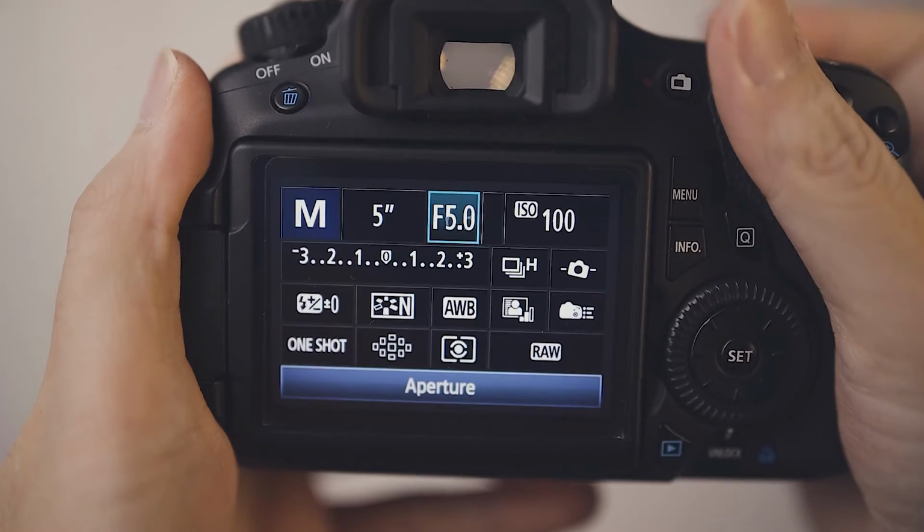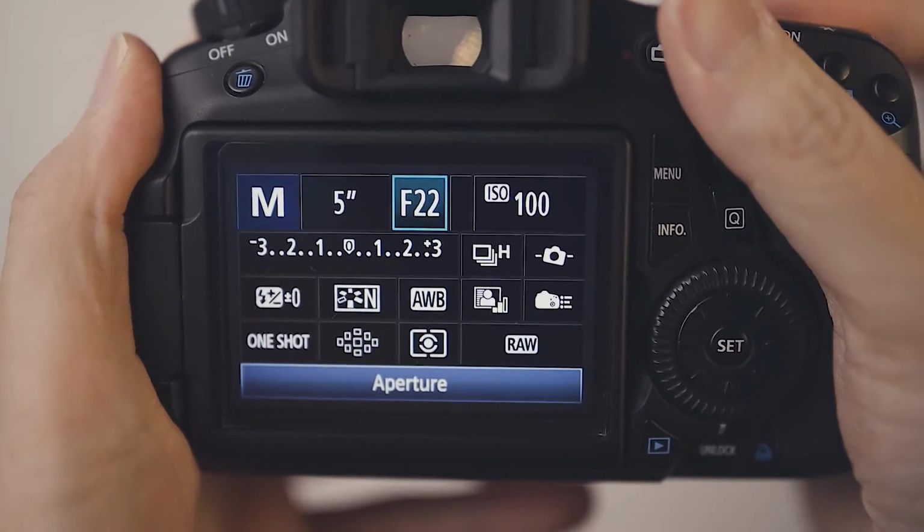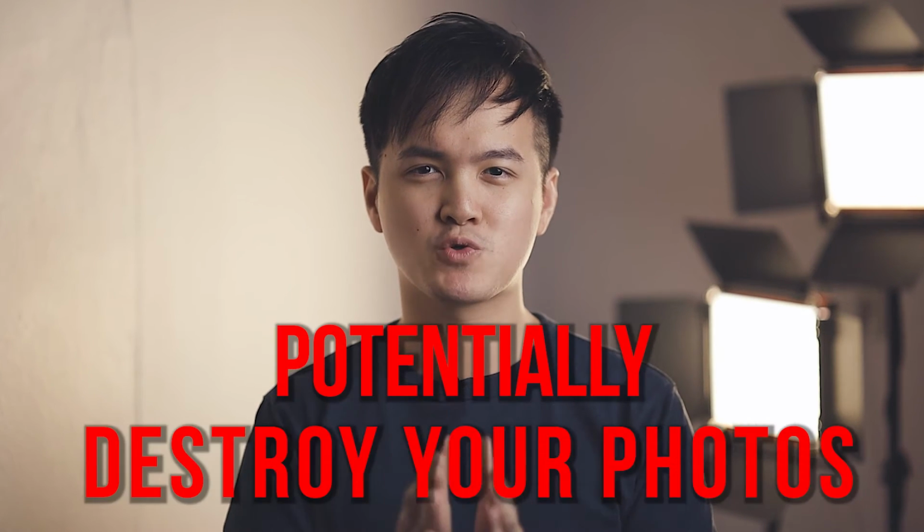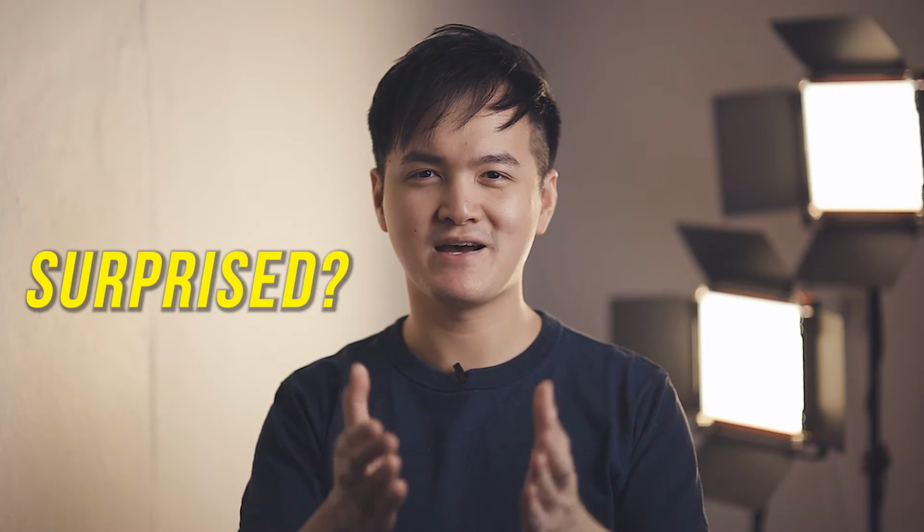So you've probably been taking those photos with those beautiful background blur, or adjusting your aperture to its maximum number in hoping to get that sharp image. However, do you know that there are actually potential dangers that camera aperture can bring to every photo taking, which could potentially destroy your photos? Are you surprised? Are you worried?